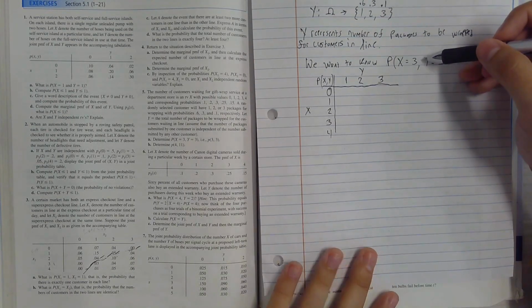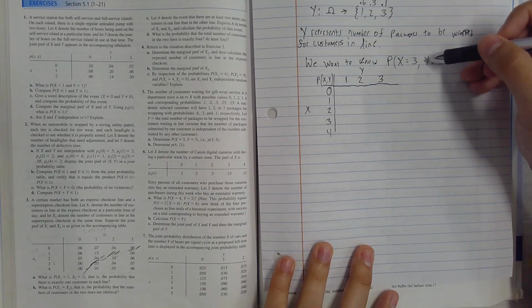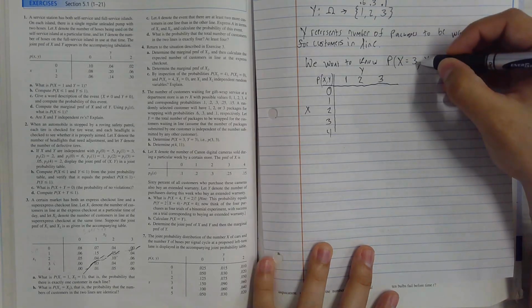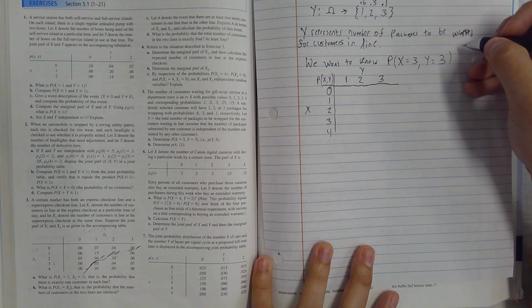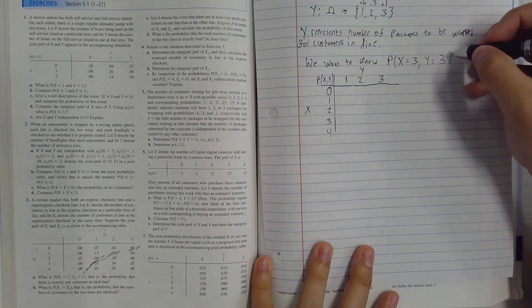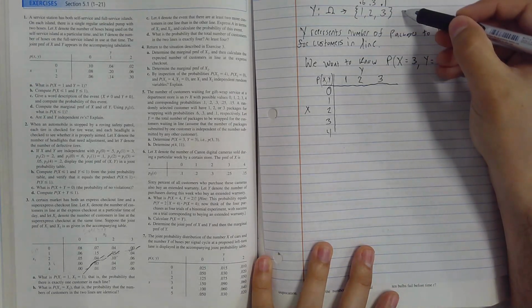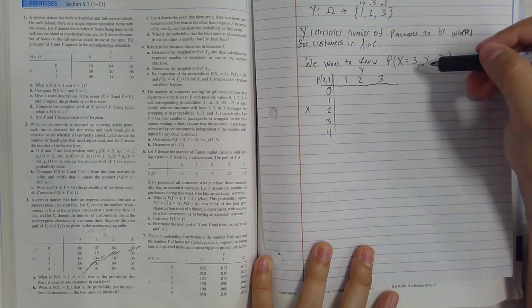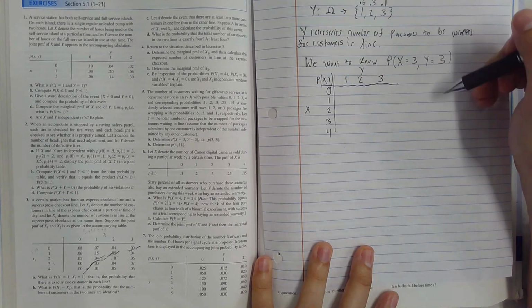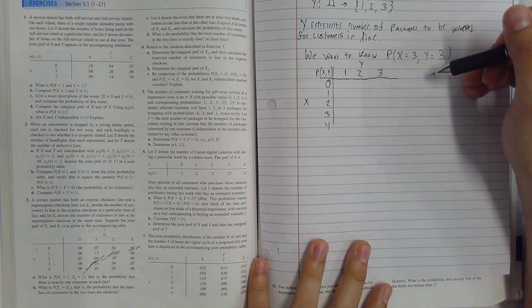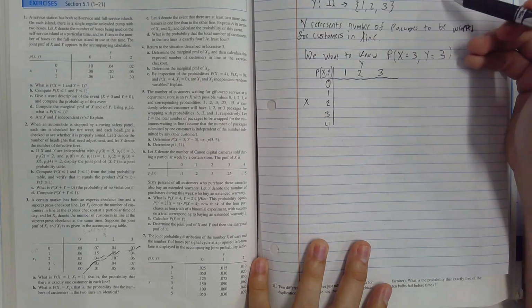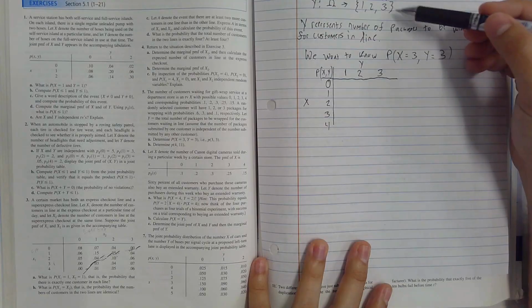Well, if there are 3 customers, and each one is independent, each customer itself is independently going to determine the number of packages.